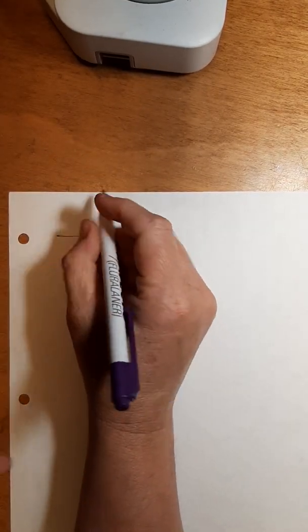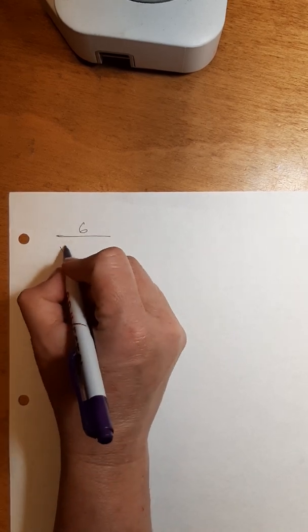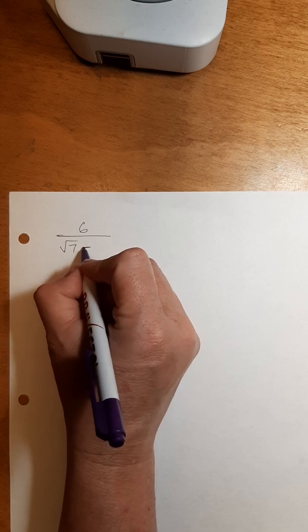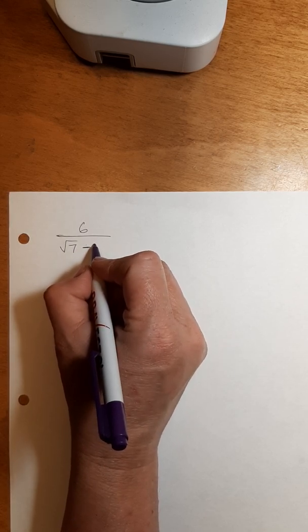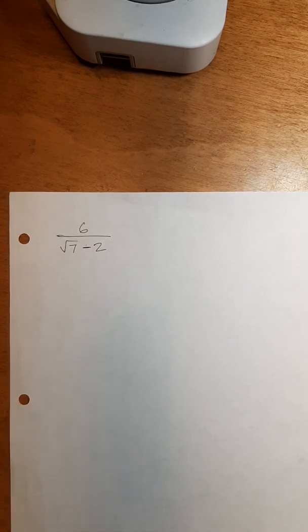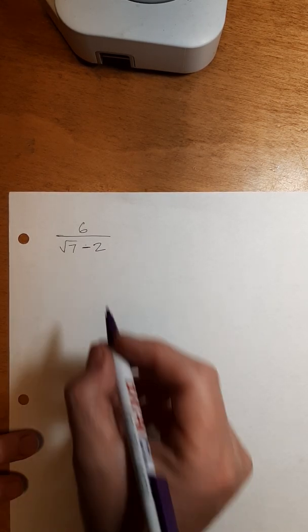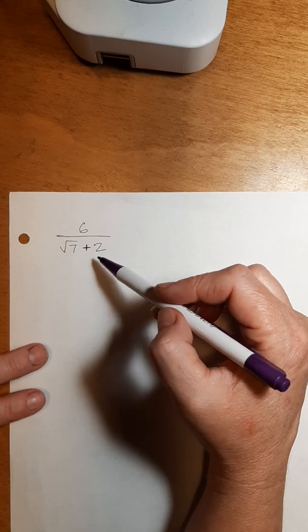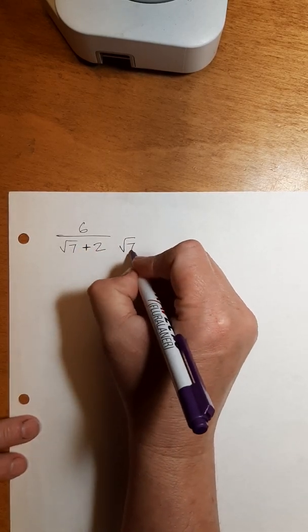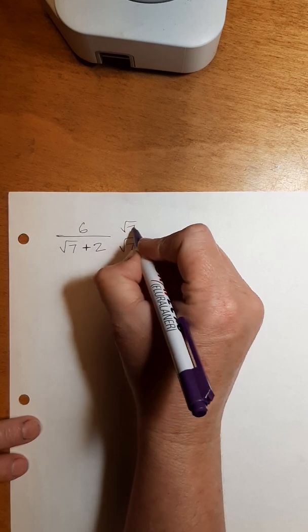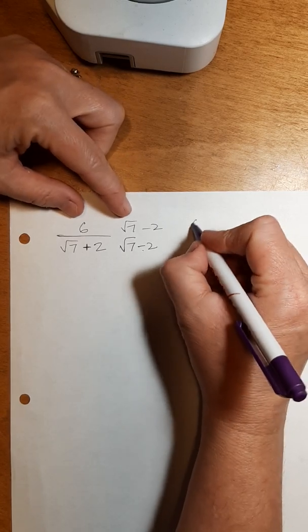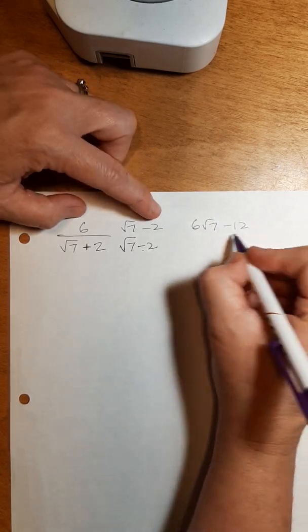But let's do another conjugate that maybe will be done at that point. We'll say 6 over square root of 7 minus 2. Okay, we'll go for that. So since this one's minus, or we'll say plus because the other one was minus. So we'll say plus on this one. So it would be square root of 7 minus 2, because you always want to have the exact opposite signs in the middle. So the top, 6 square root of 7 minus 12.